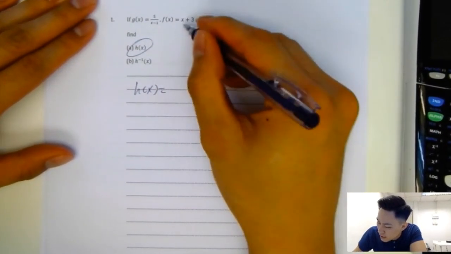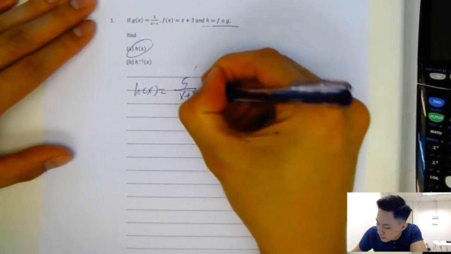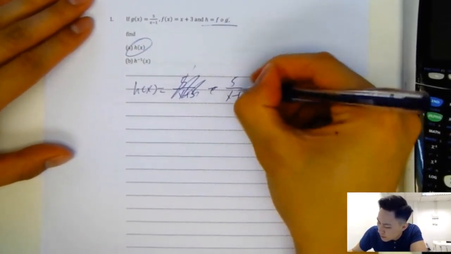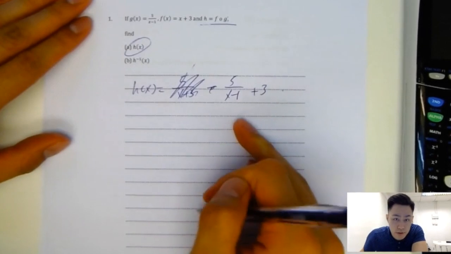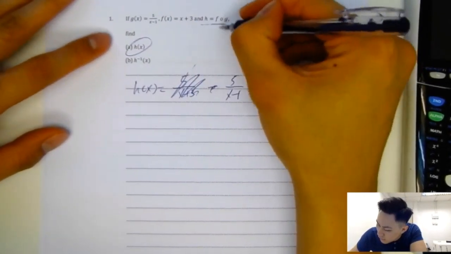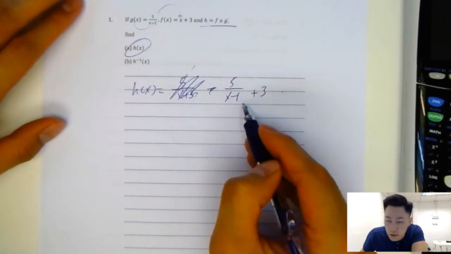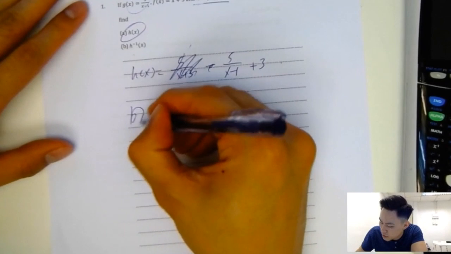So f(x) is x plus 3, so 5 over x minus 1, and then plus 3, right? Because f of g means you sub g(x) into the f(x). So 5 over x minus 1 plus 3, yeah? And just that.